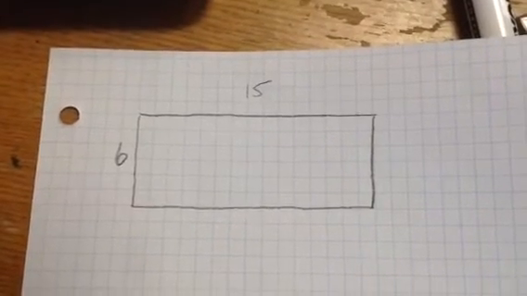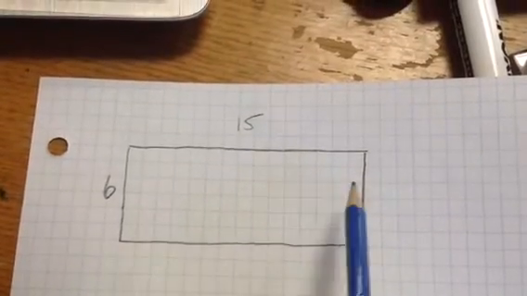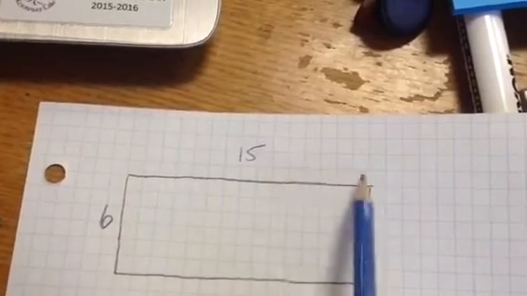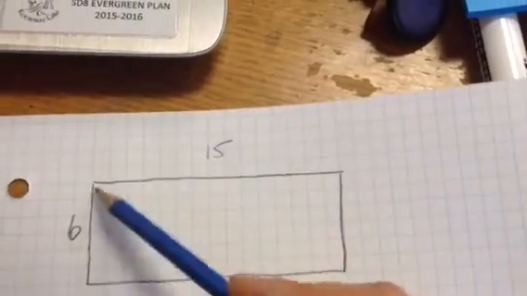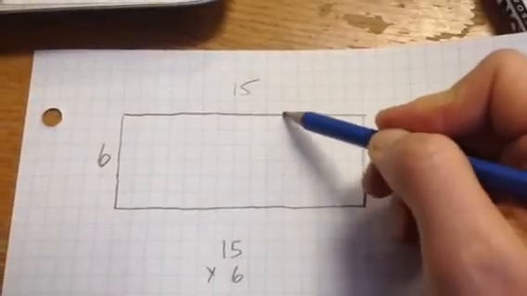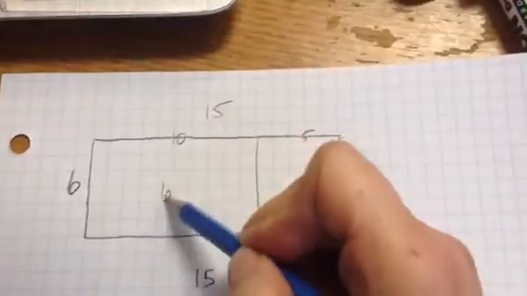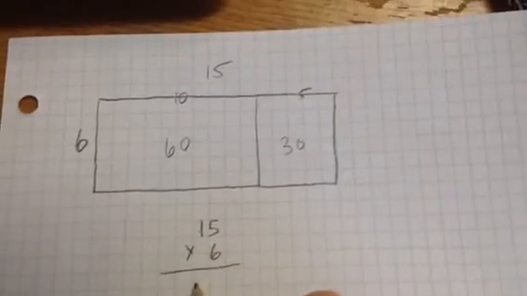To clarify what I mean by an array, an array is like lined up dots or boxes to help us see a multiplication question. So if this rectangle had 6 on this side and 15 on this side, to figure out all the boxes in the middle, you'd go 6 groups of 15, or you go 15 groups of 6, which is 15 times 6. So when we divide this up so we can count the boxes easily, we can go 10 times 6, 5 times 6, and then add them together. So down here it looks like that.